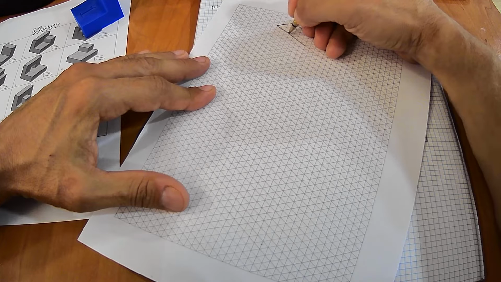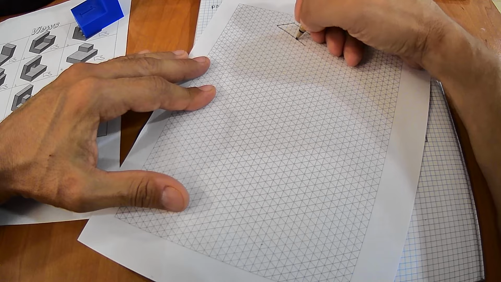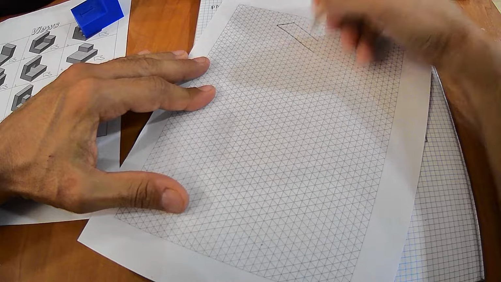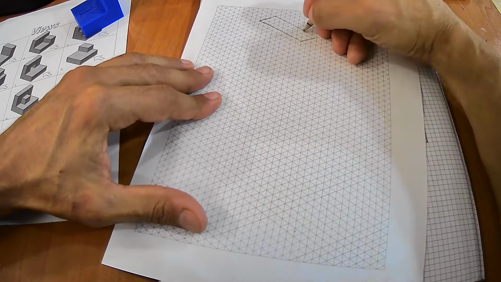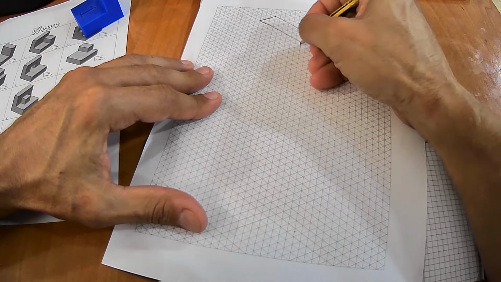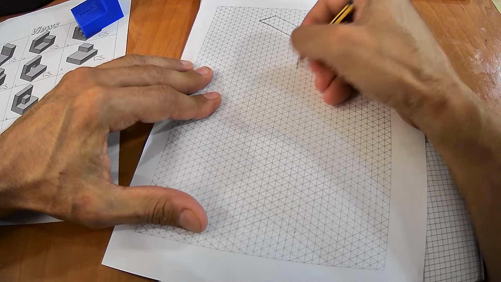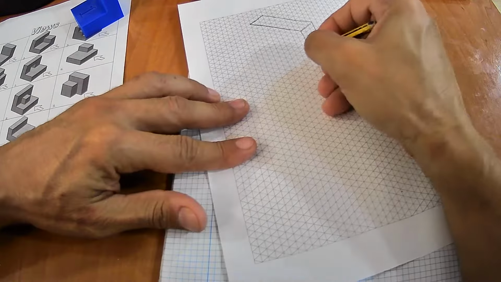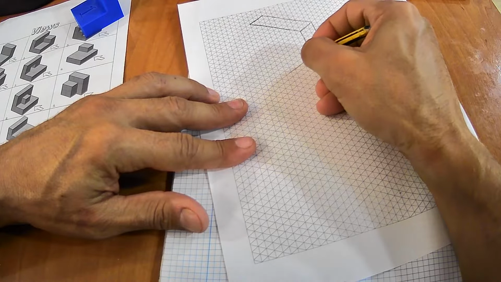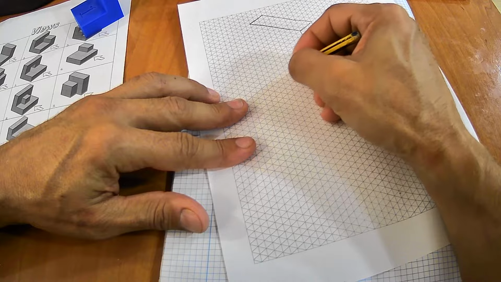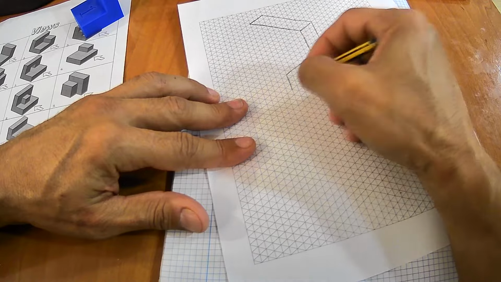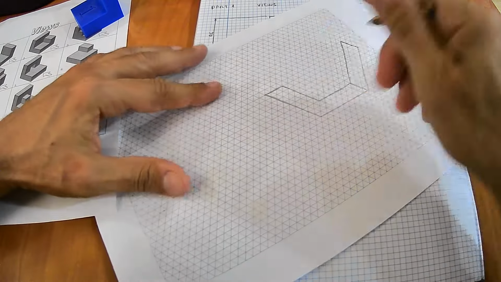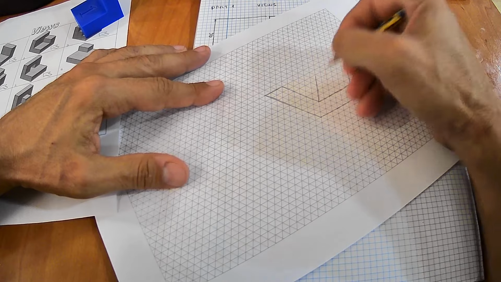So 3, 4, 5, 6, 7, 8, 9. Now 6, 9 squares, this line, another 6, 3 squares downwards. It is almost done.